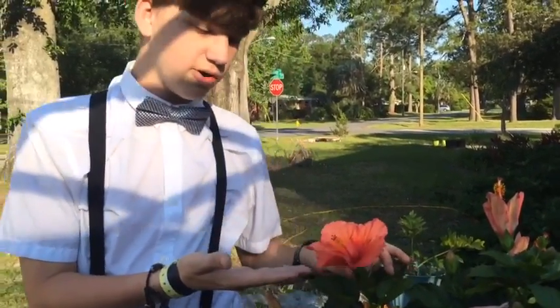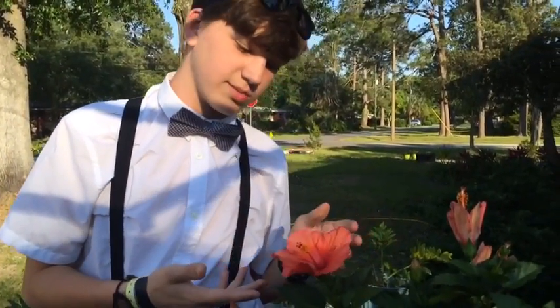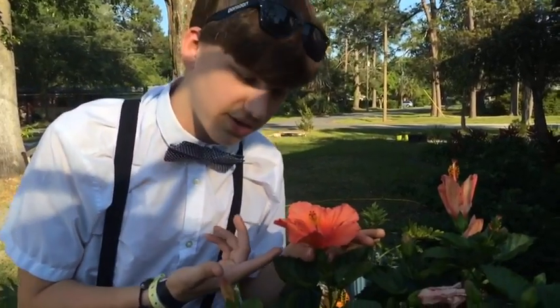The next body part of the plant we're going to be talking about is the flower. The flower is mainly used for reproduction of the plant. Because, I mean, look at that. Look at that sexy flower.